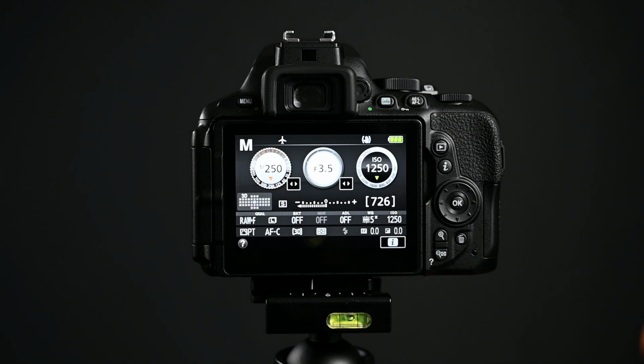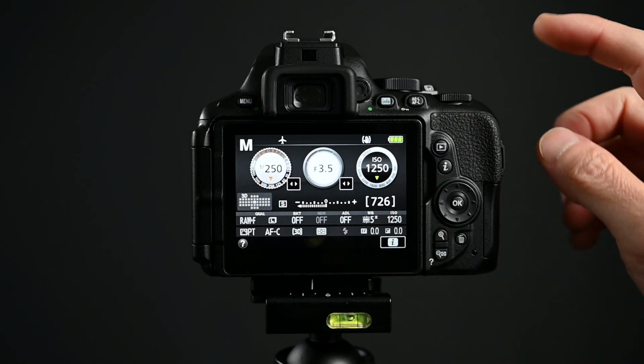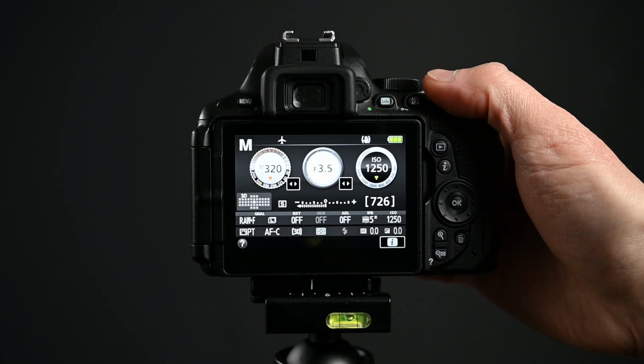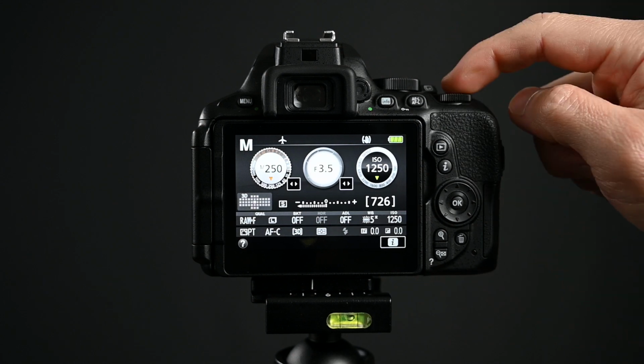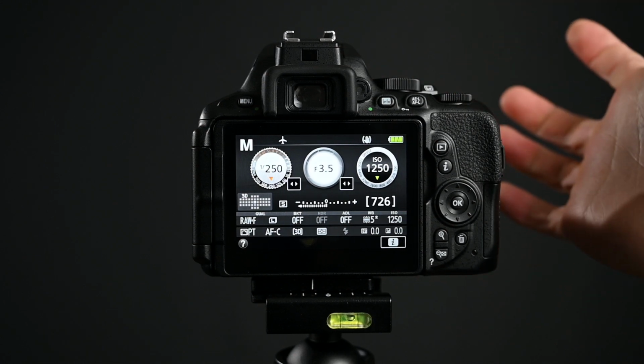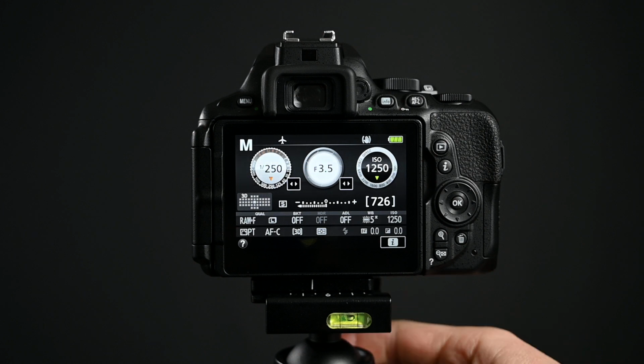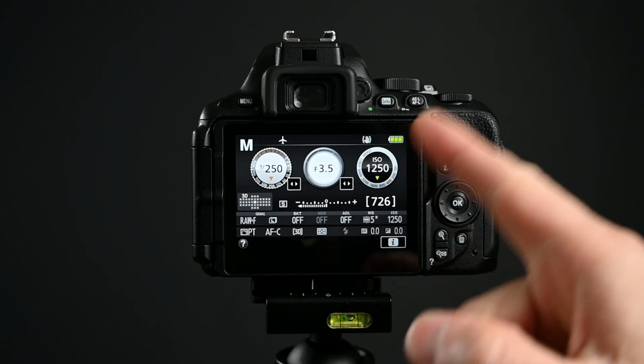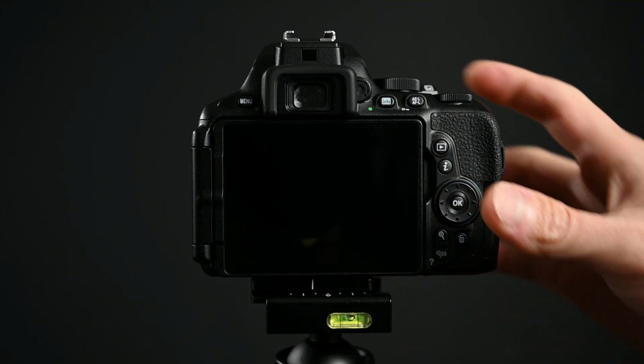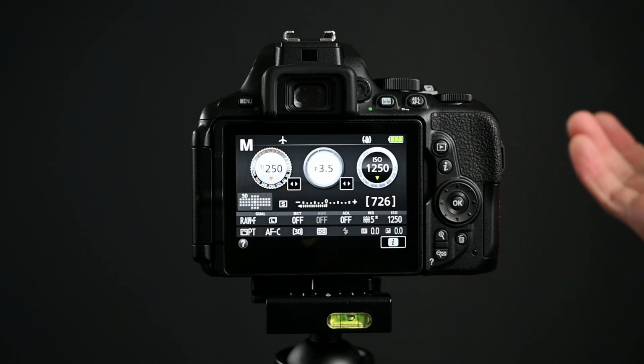All right, moving on to the aperture control. There is no direct dial. So as you can see on the D5600, this one control dial here controls the shutter speed. And there is no dedicated dial for aperture control, and there's no dedicated dial for the ISO control, which is the third part of the exposure triangle.